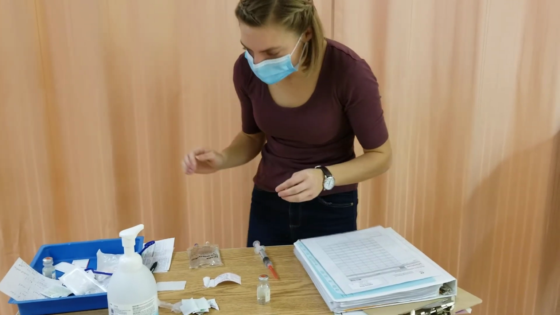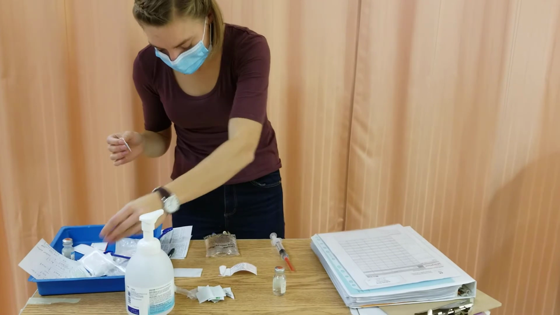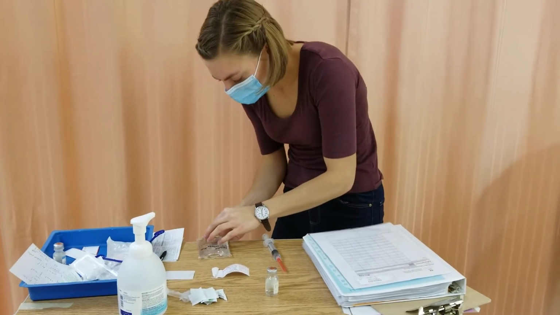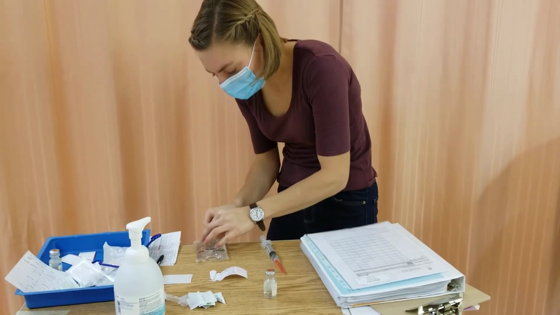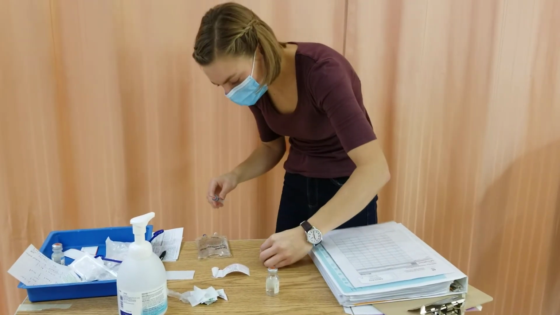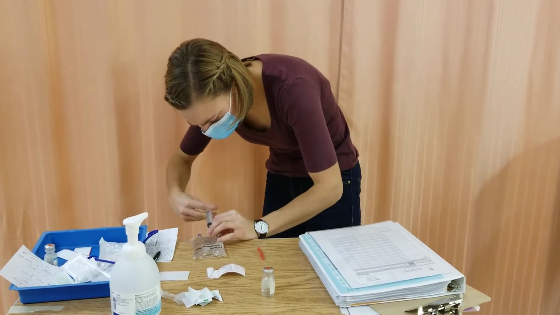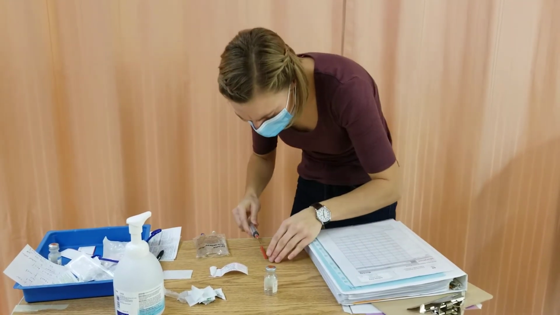So now I'm going to take a swab. Clean the port for 30 seconds, let it dry for 15. And I'm injecting my medication into here. Okay, so I've now successfully got the medication in.